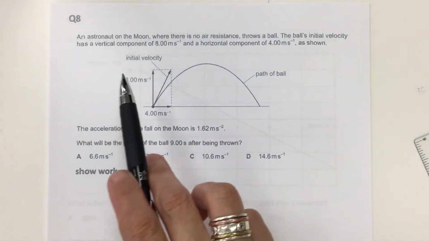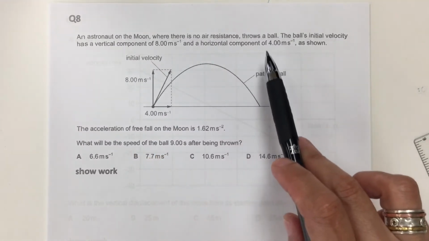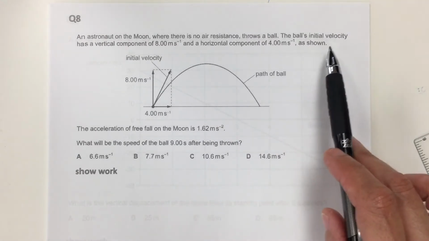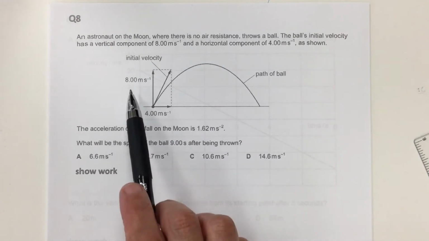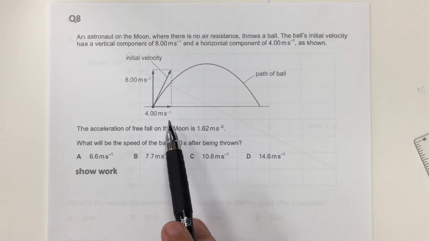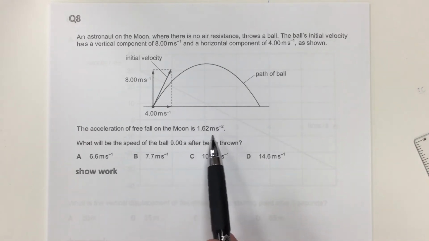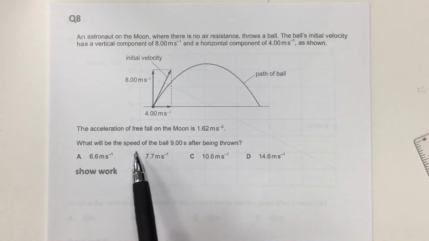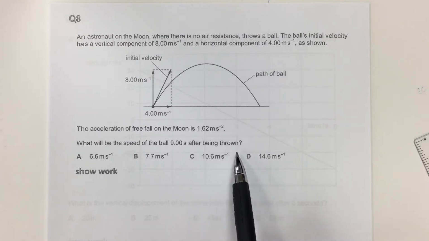Question 8. An astronaut on the moon, where there is no air resistance, throws a ball. The ball's initial velocity has a vertical component of 8 meters per second and a horizontal component of 4 meters per second as shown. The acceleration of free fall on the moon is 1.62 meters per second squared. What will be the speed of the ball 9 seconds after being thrown?